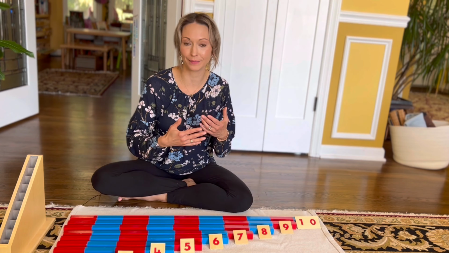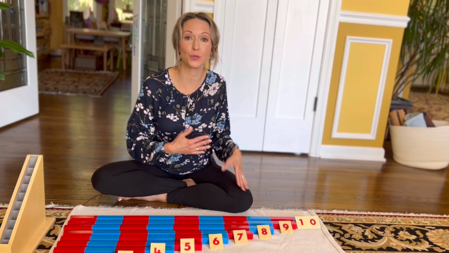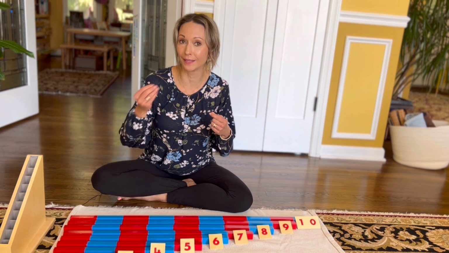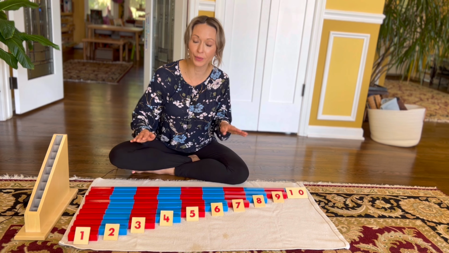And you can pick 3 different numbers each time while you are presenting the 3-period lesson. And remember, here we want to solidify the association of a numeral to quantity.